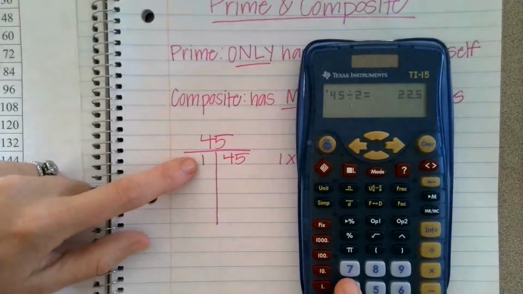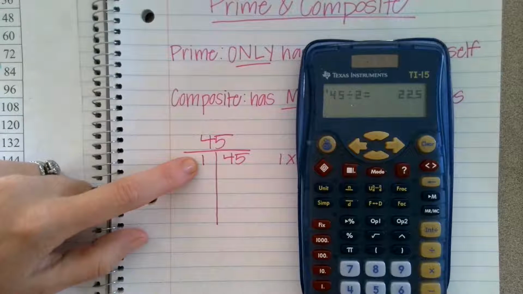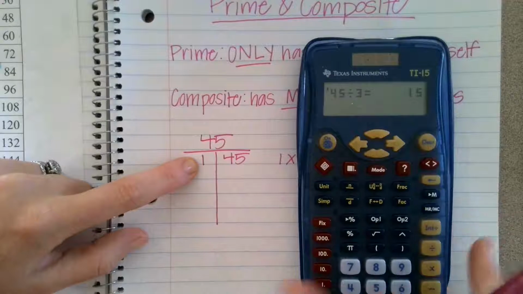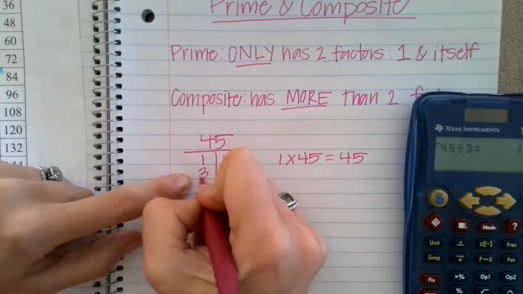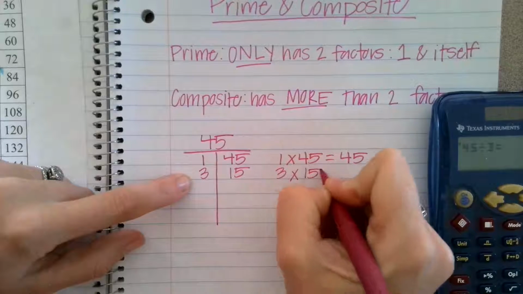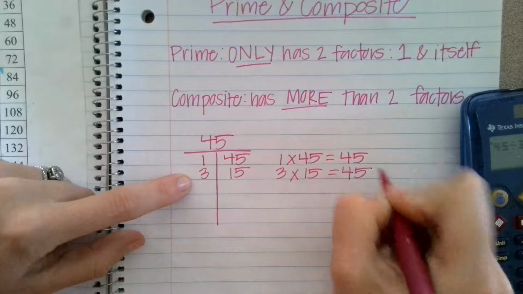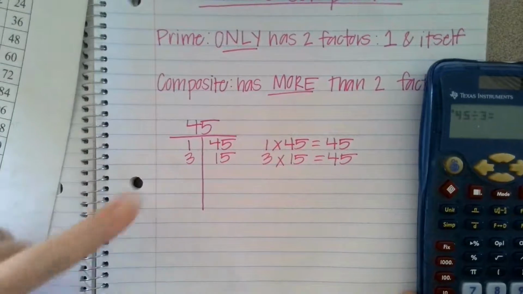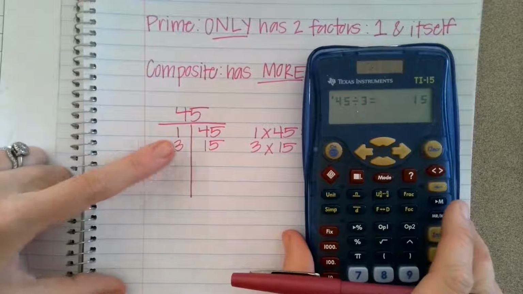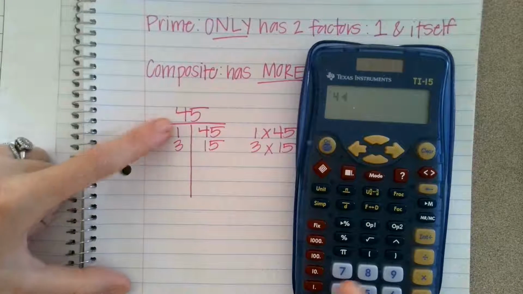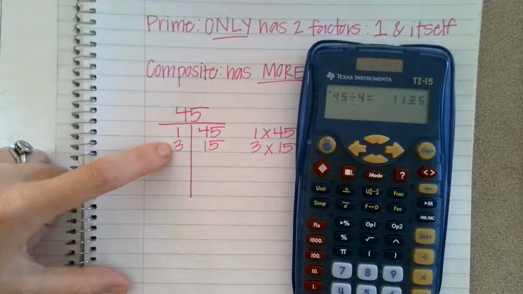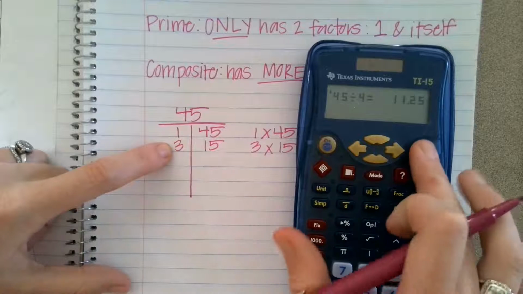Now, I've tried 1, I've tried 2, the next number is 3. I'm going to do 45 divided by 3, and I get 15. So I'm going to put 3 here and 15. 3 times 15 equals 45. Now, I've tried 1, 2 didn't work, we tried 3. Now let's try 4. 45 divided by 4. I get 11.25. So that does not go into it equally. I'm going to hit clear.